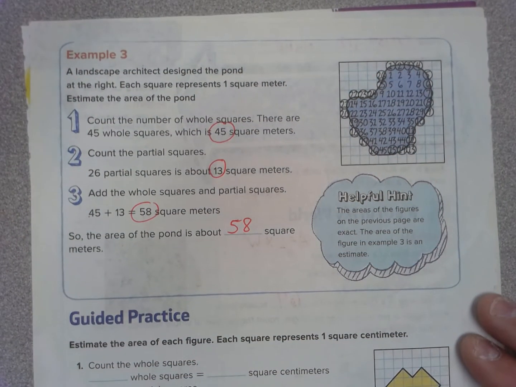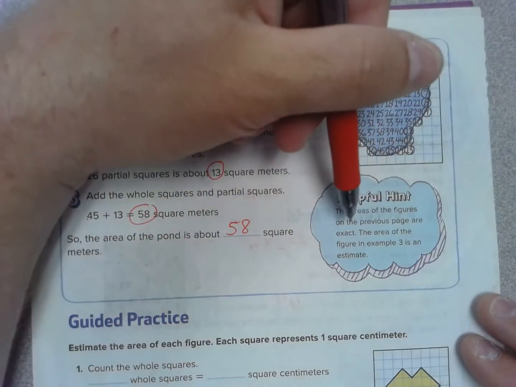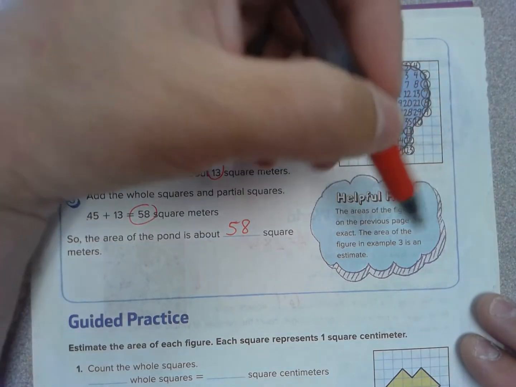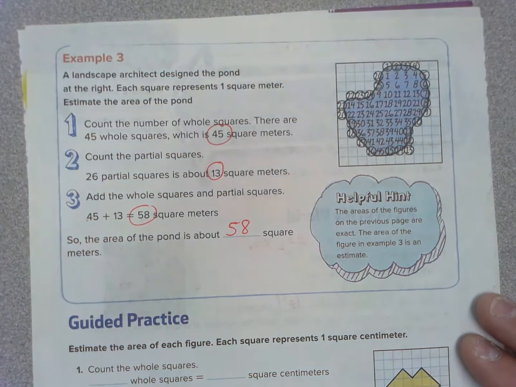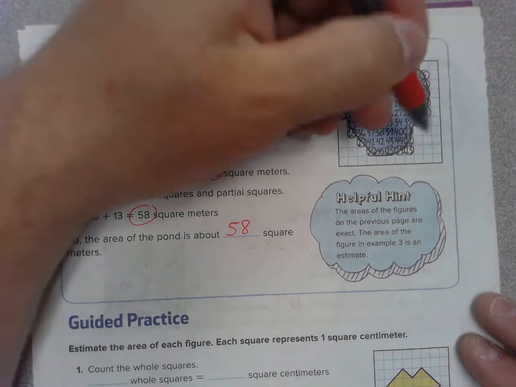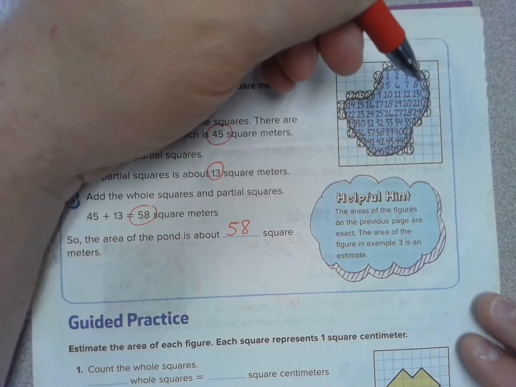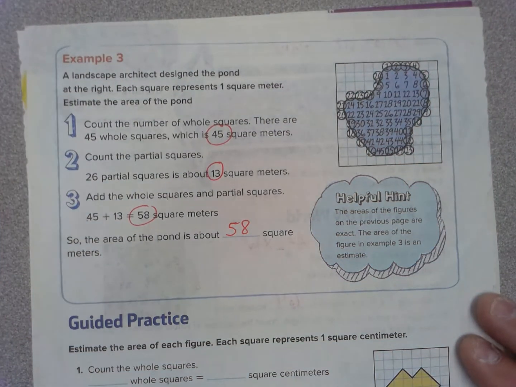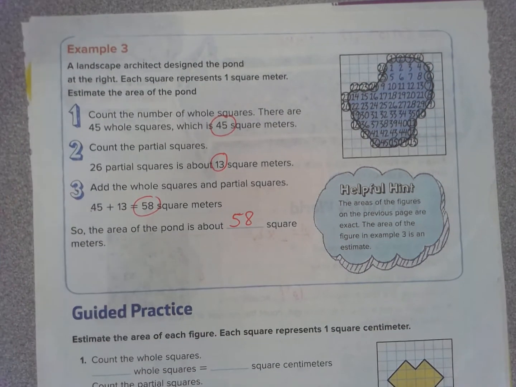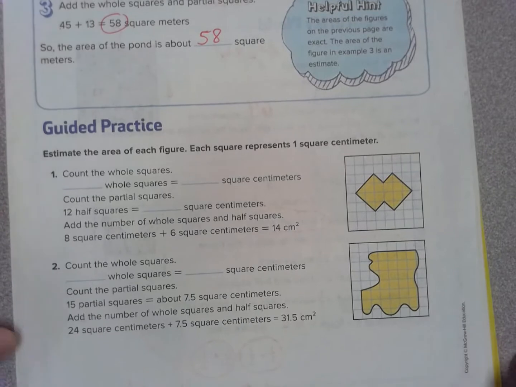Not too bad. Helpful hint: the areas of the figures on the previous page are exact. The area here is of course an estimate because some of these, like this one right here, it's not half, right? But they're still counting it as a partial, so they're still counting it as a half. So it's just an estimate. So we're going to estimate the area of each of these figures down below.